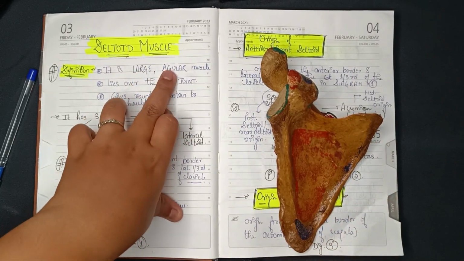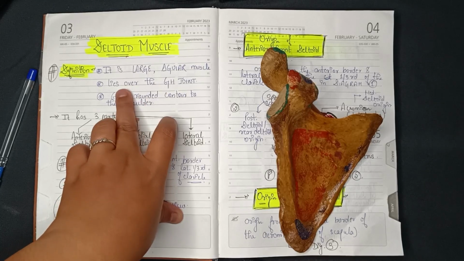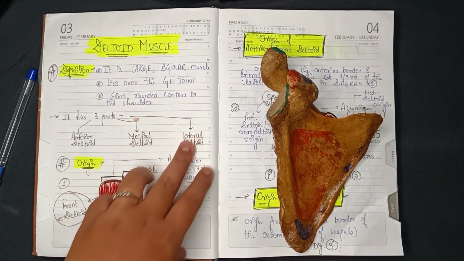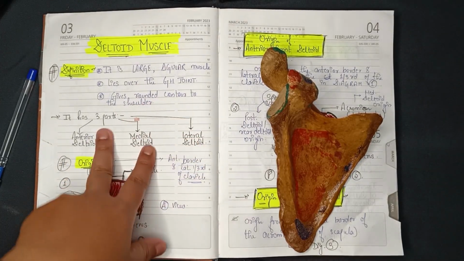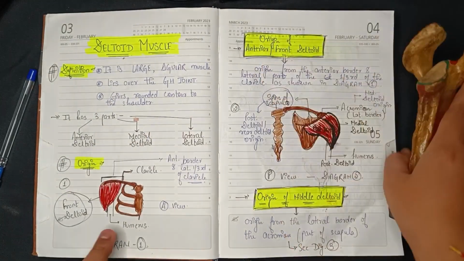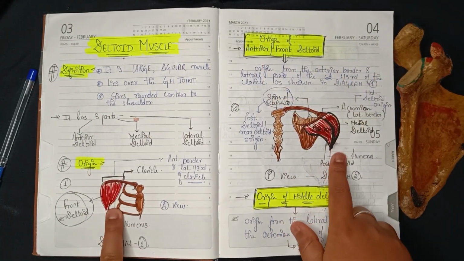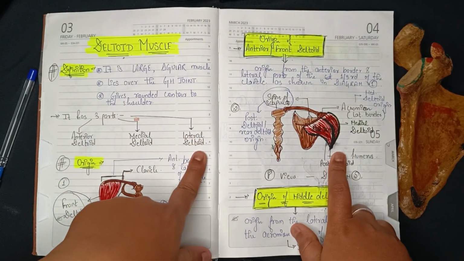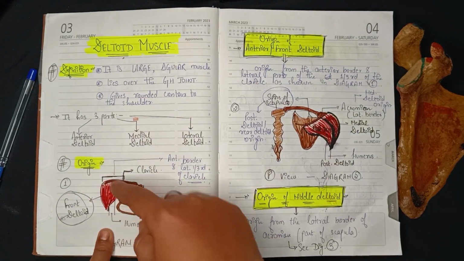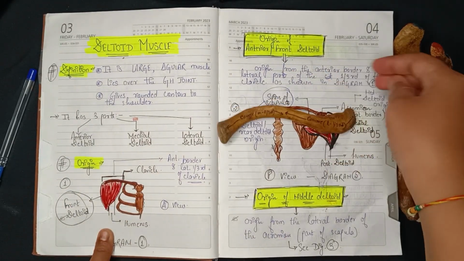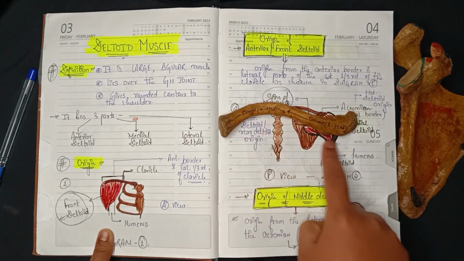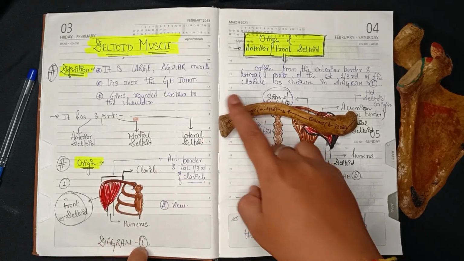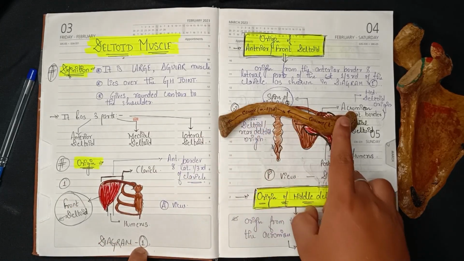It is large, triangular, it lies over the glenohumeral joint, and it gives a round contour to the shoulder. Now the next thing that you need to know is how many parts a deltoid has. For that, we have these two diagrams through which I will teach you. It has three parts: anterior part, medial part and lateral part. The anterior part is given in this diagram. If you see, we have a clavicle right here. This is a left side clavicle, and this is the medial part, this is the lateral part.